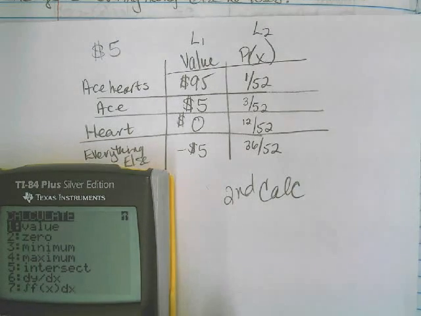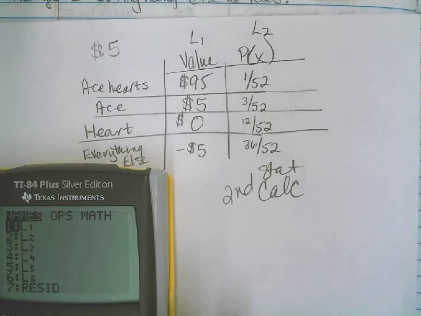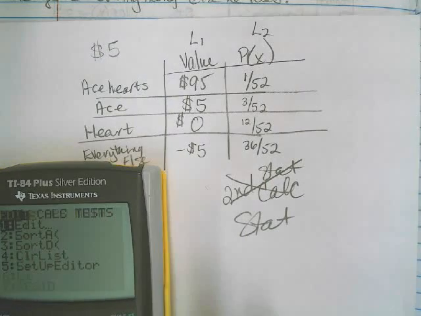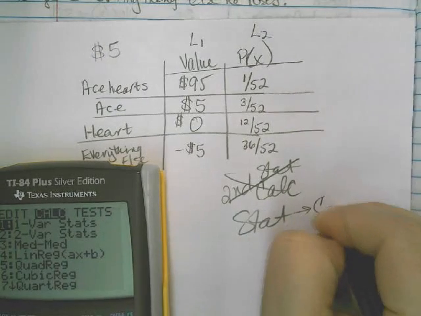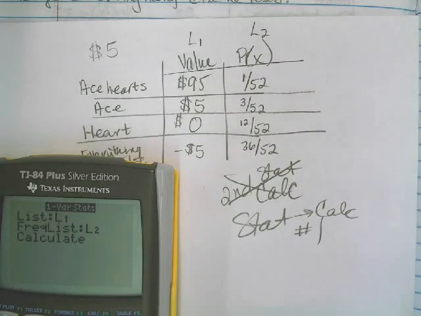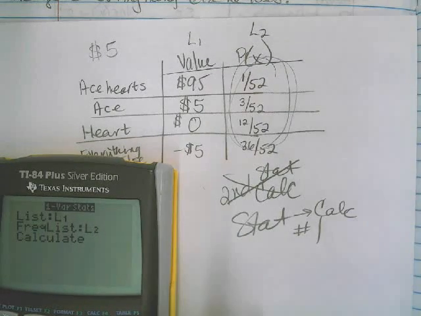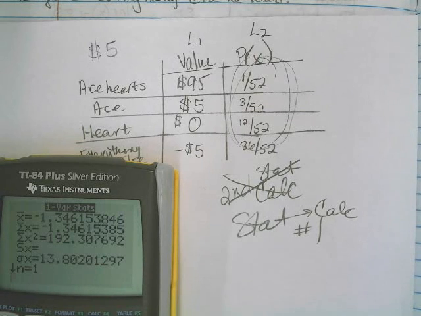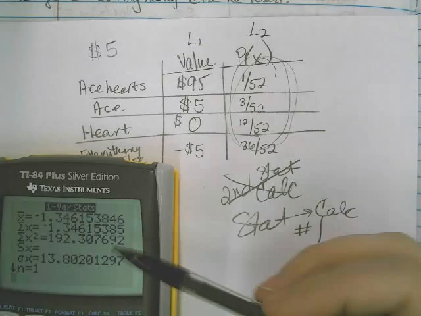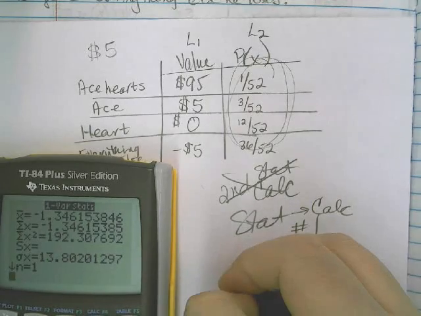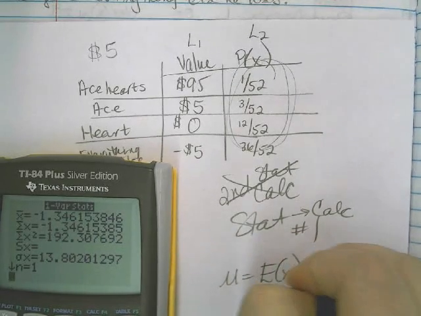I'm missing some numbers. I'm missing the regular standard deviation, but I don't want that. I want my mean, which is my mu, which is my expected value of negative 1.34 or $1.35. So on average, you're expected to lose $1.35 per game. Your standard deviation for this is the sigma. So you're supposed to lose $1.35 per game, but that varies by 13.8. That's the standard deviation.